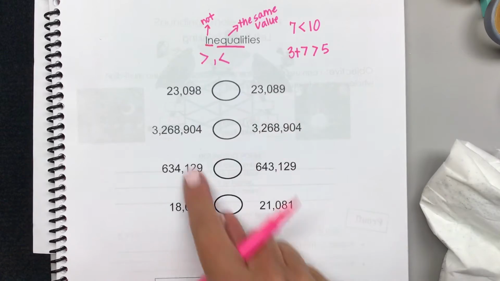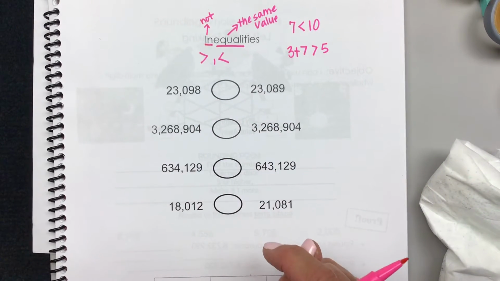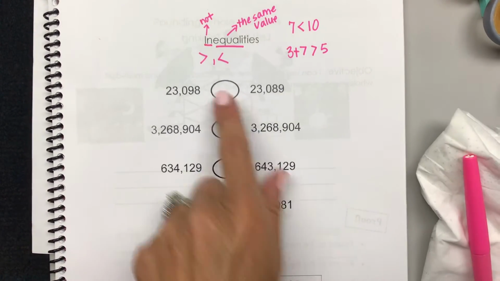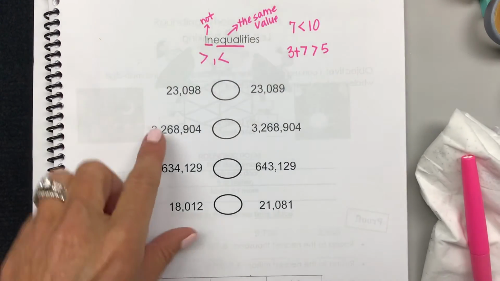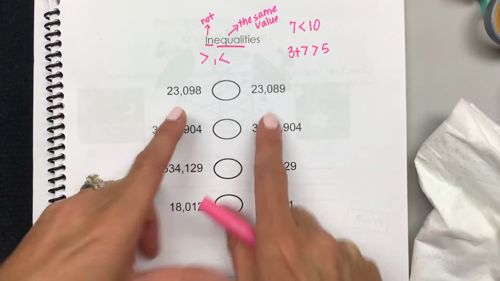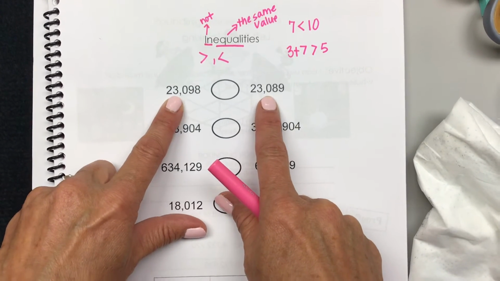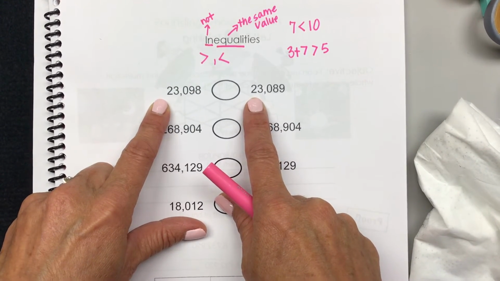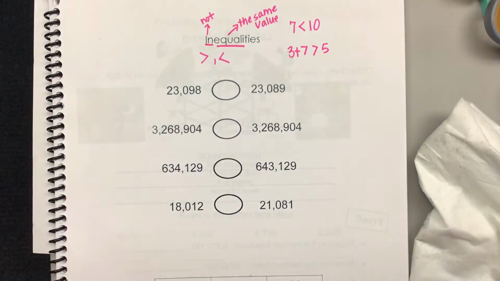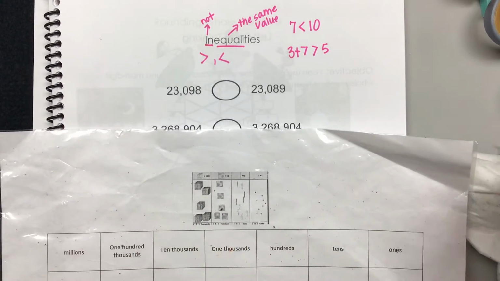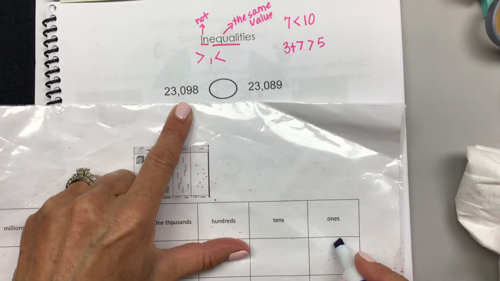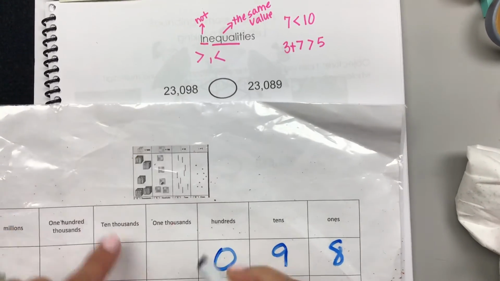Now, these aren't all inequalities. Some of them might be equal. But it's important to know what inequalities means. So the first step in comparing numbers is to count the number of digits. And you can use your commas to help you. How many digits are before the comma? 2 on both. So they have the same number of digits. They both have 5 digits. If you need to, you can use a place value chart. Sometimes it's easier to start writing from the ones column so that we go to the correct place.